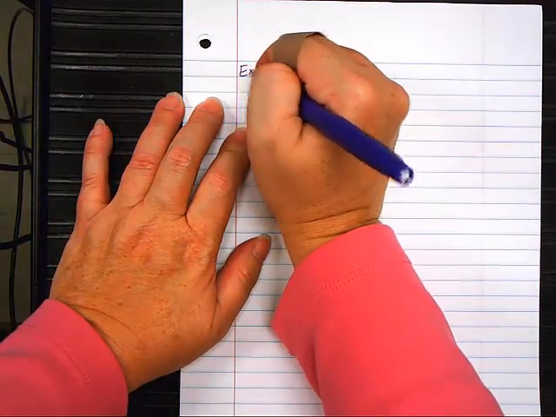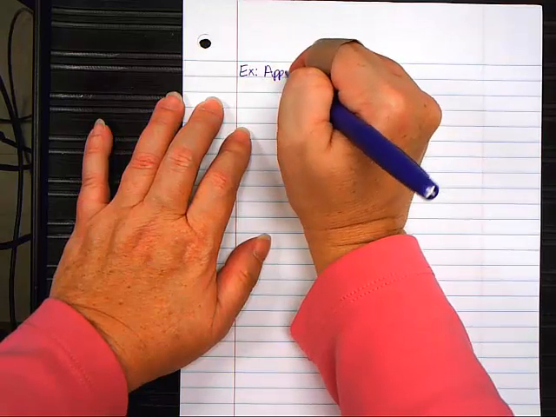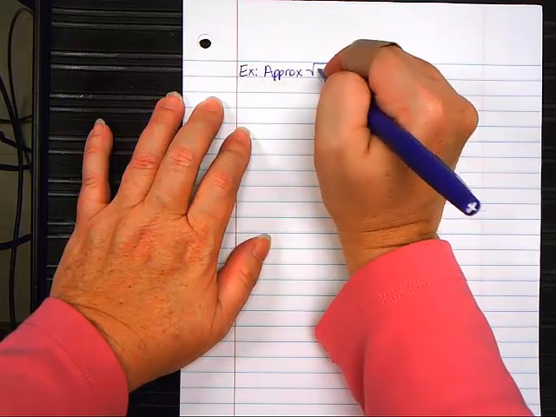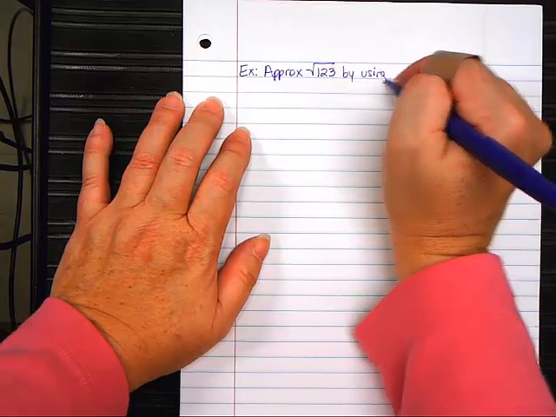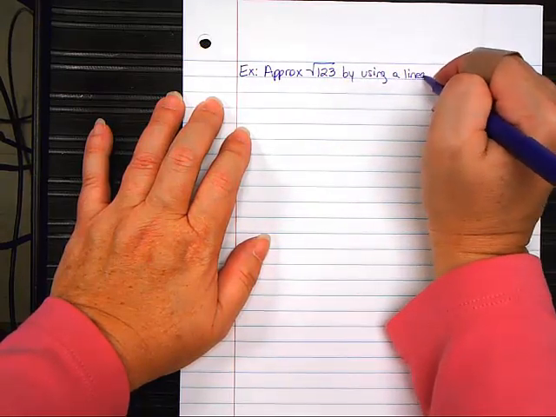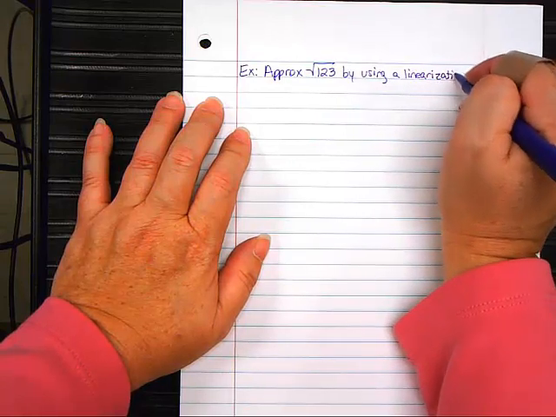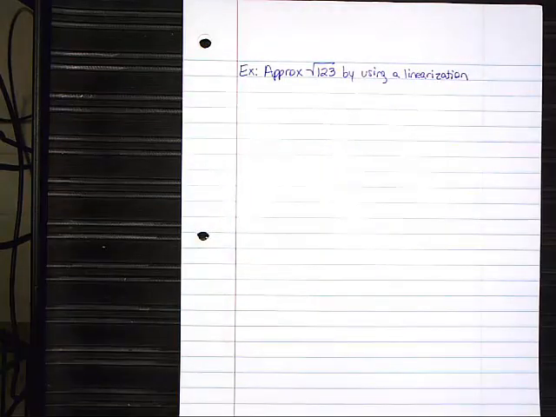For example, next page for me, maybe not for you. Approximate the square root of 123 by using a linearization. This was especially helpful for mathematicians who worked BC, not BC time-wise, but BC, before calculators.